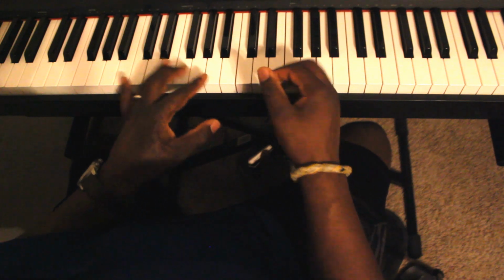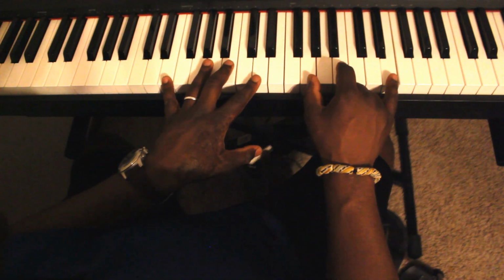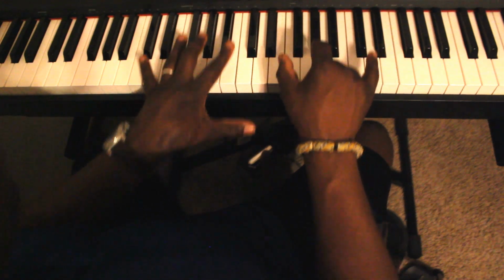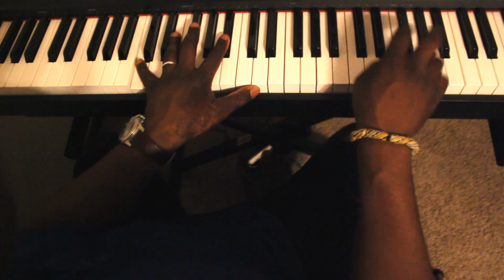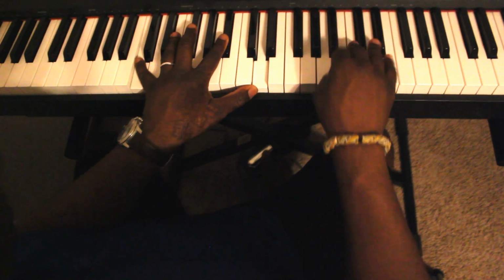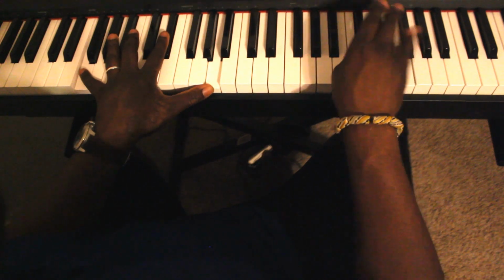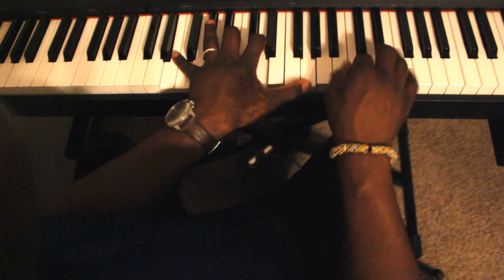Another thing is, instead of going to the 6-2-5-1, you could do a 3, chromatically go to the 2, 5, and then back to 1. So it will sound like this. Instead of 6, we do 3.